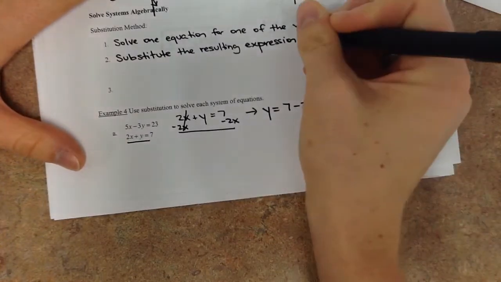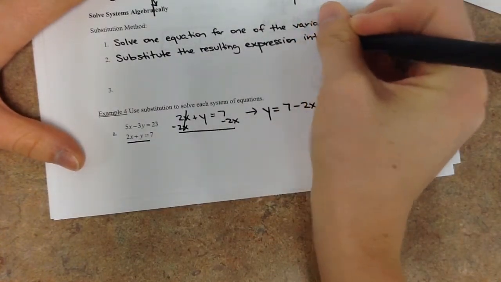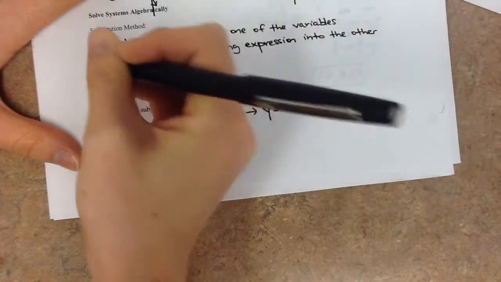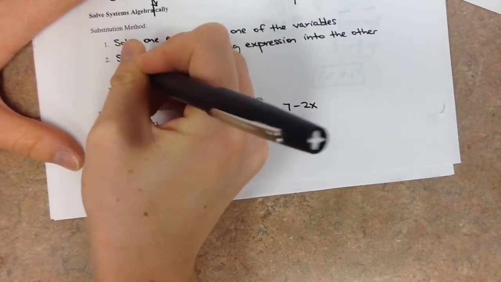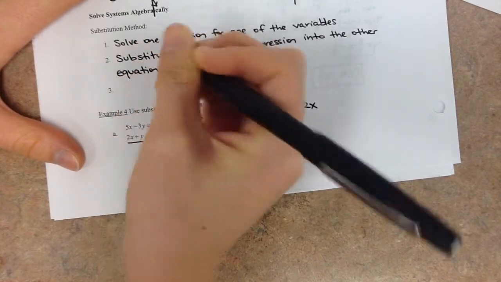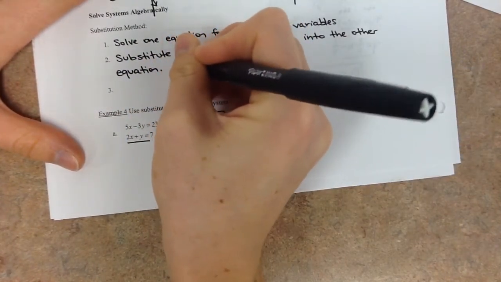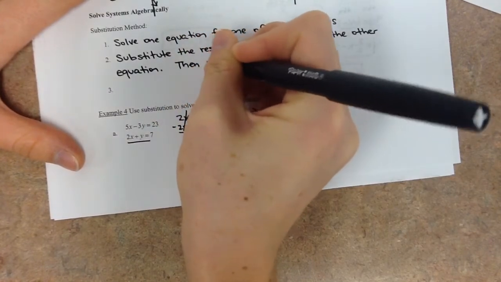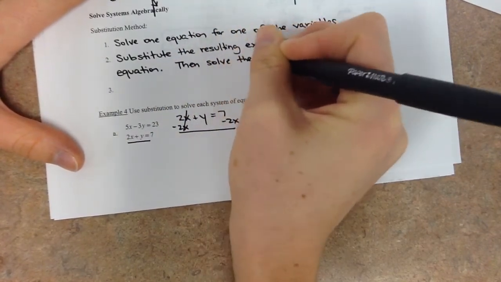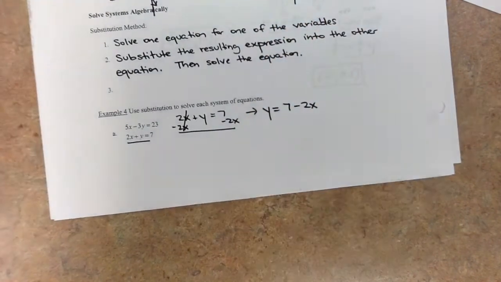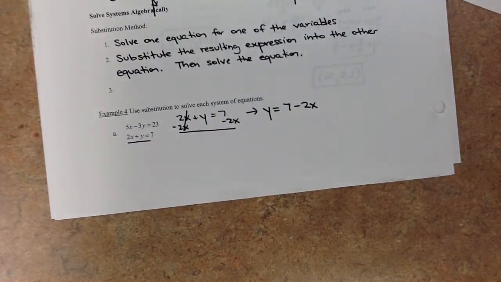So substitute the resulting expression into the other equation. And then solve the equation. So once we do substitution, we're only going to be dealing with one variable temporarily.